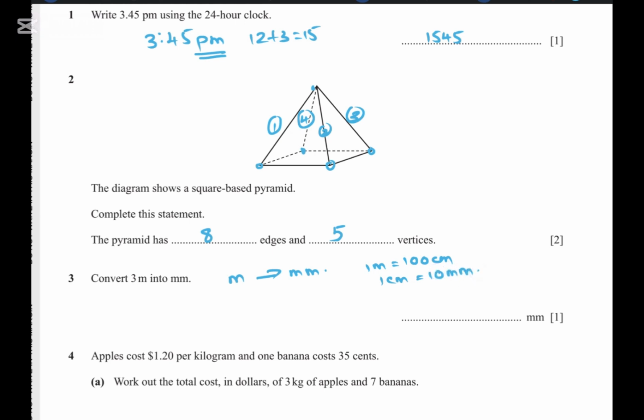So now I need to convert directly from meters to millimeters. Always when you're converting big to small you multiply. So 3 should be multiplied with 100 and also with 10, because I need to convert into centimeters and then into millimeters. So that is 100 into 10, which is 3000 millimeters. So the answer is 3000.